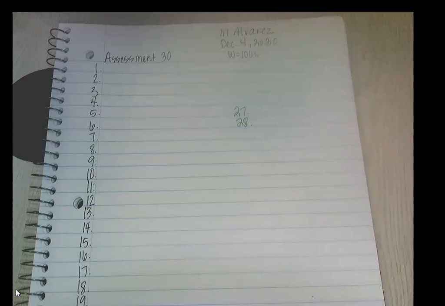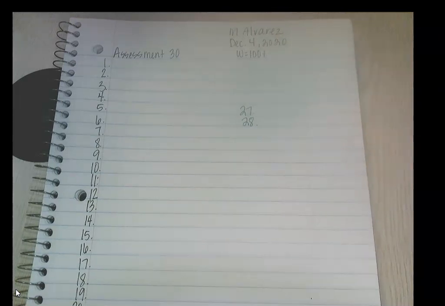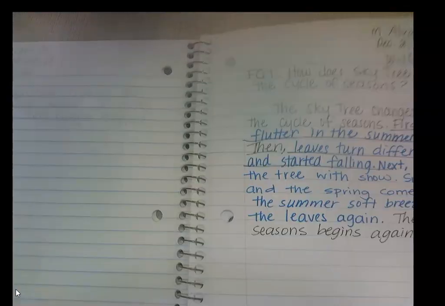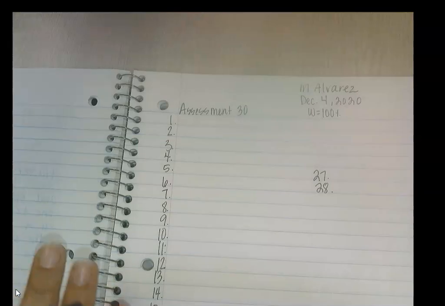Here I show you an exemplar of how your response journal should look. Go to your response journal, go into the next blank page. The last one that we did was our focusing question test for the SkyTree. You go into the next blank page.